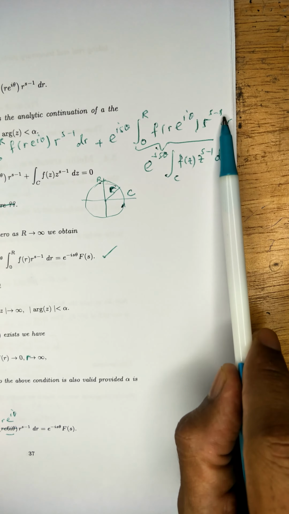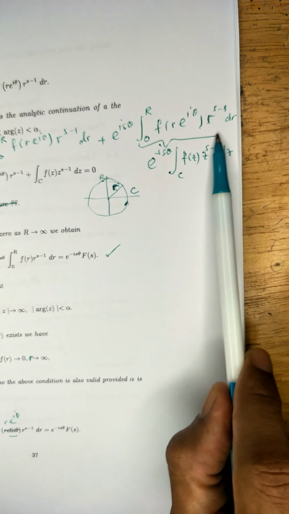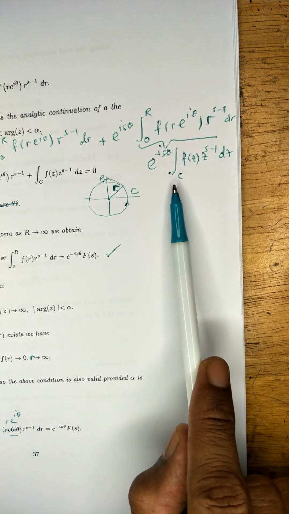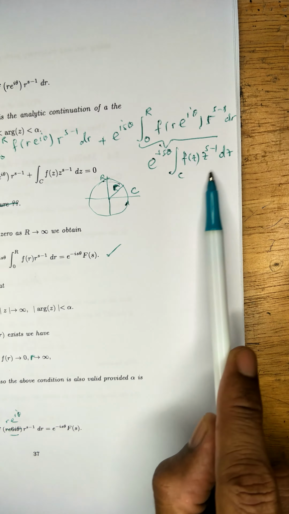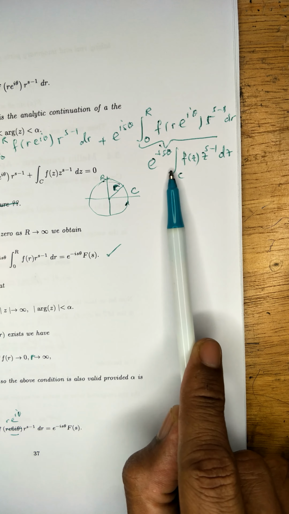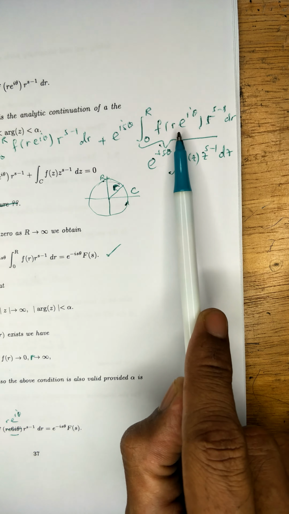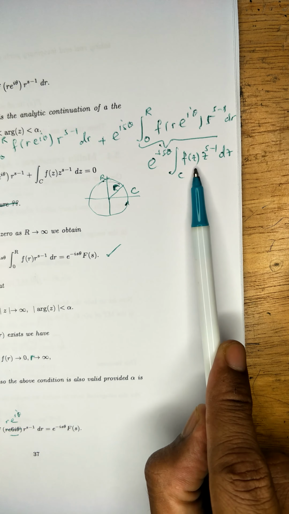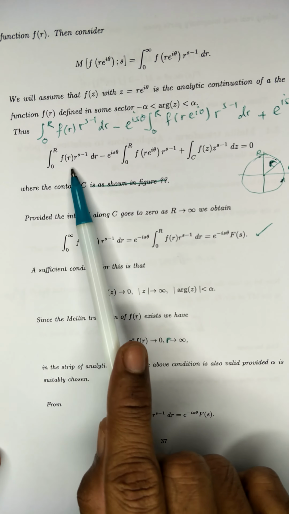Then this part here we can integrate over the contour C given by this, just by changing the variable z equal to re^(iθ). So you can have those things, and then it will end up at that equation.